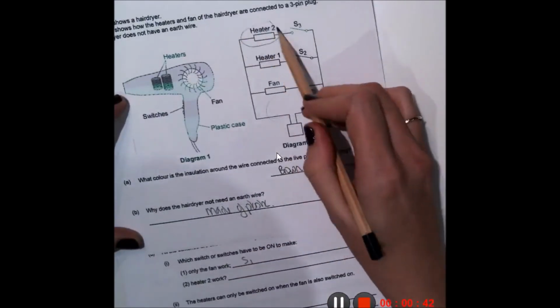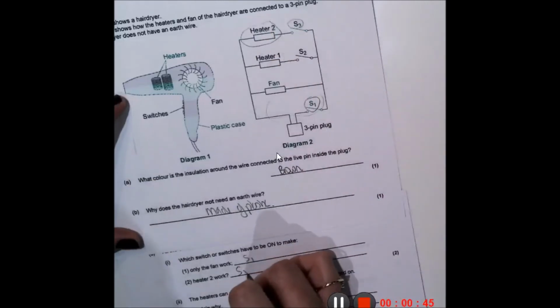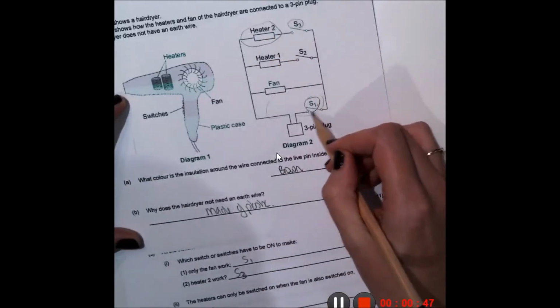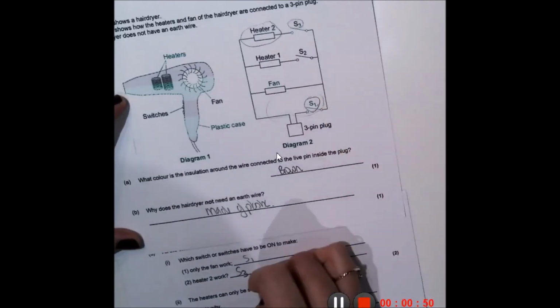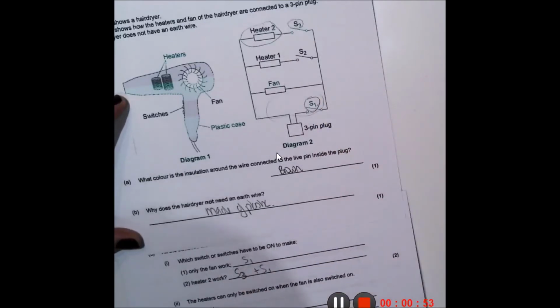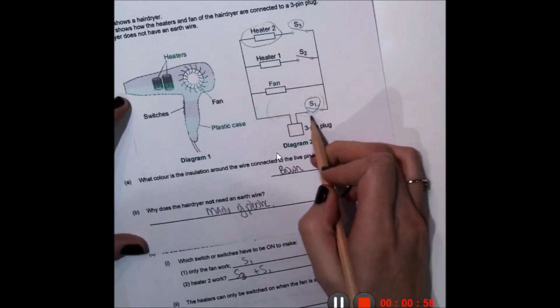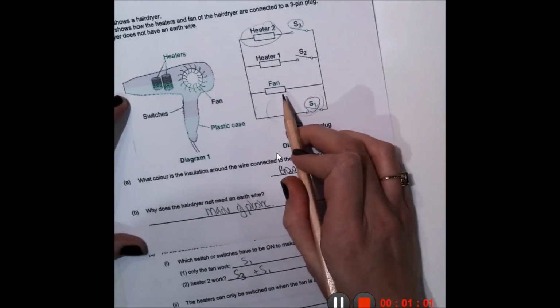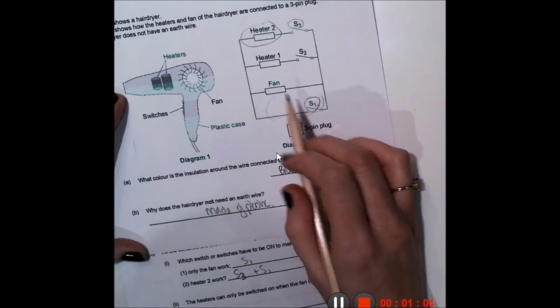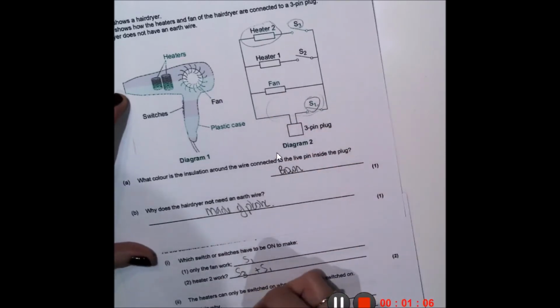For only heater 2 to work, you need S3, but you also need S1 to work because that's connecting the whole circuit. And it says heaters can only be switched on when the fan is also switched on. Explain why. It's because you need switch S1 on to turn the fan on, and if that's not switched on, nothing will work. Okay?